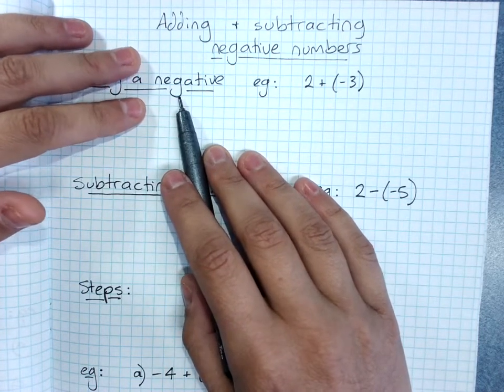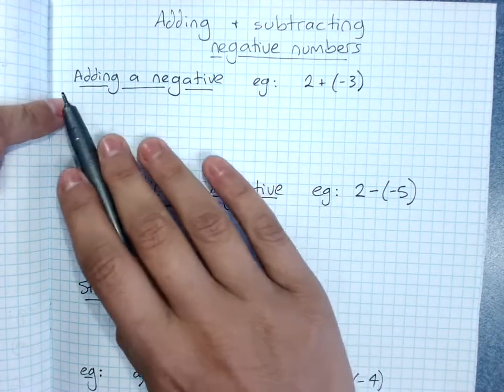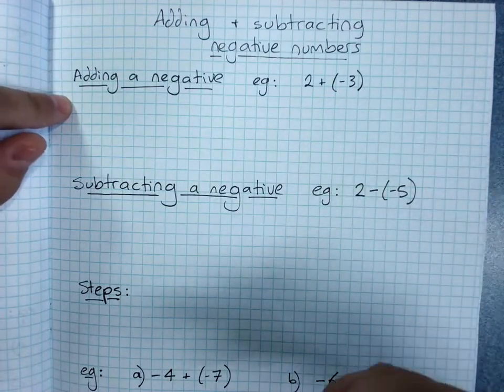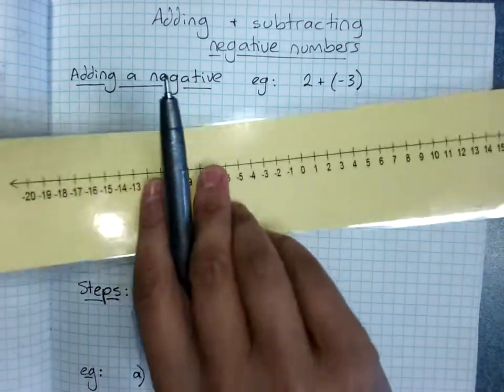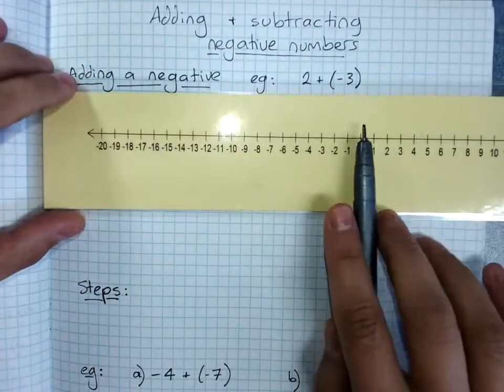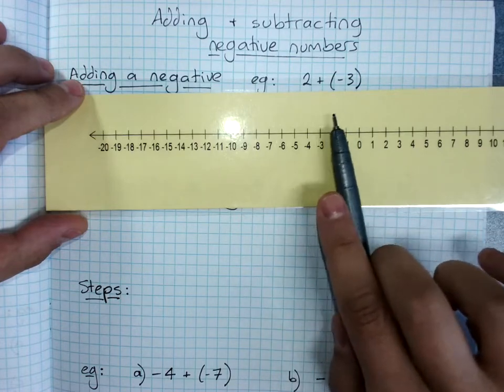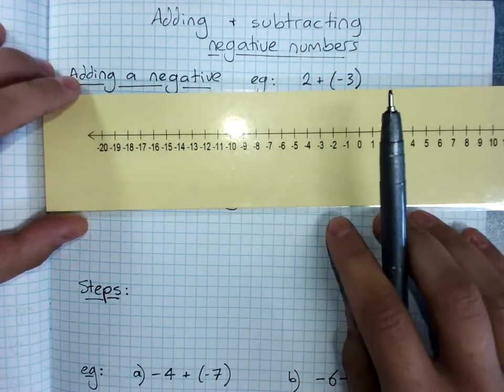If I added more homework to what you have to do tonight, I'm adding a negative. What's the overall? You get more negative stuff. It's a negative movement. On the number line, adding a negative is just like taking away. We're adding more negative stuff. We're moving more towards the negative direction.